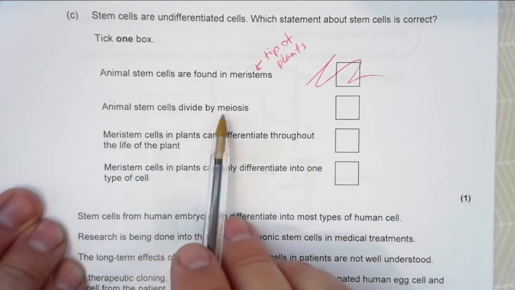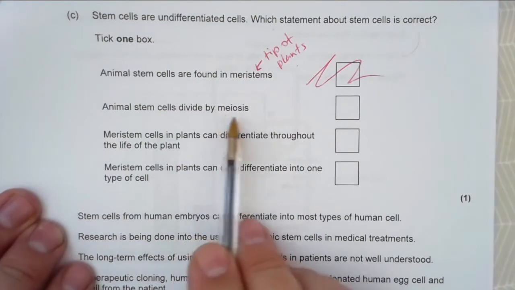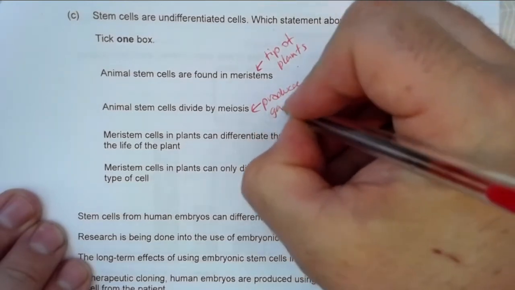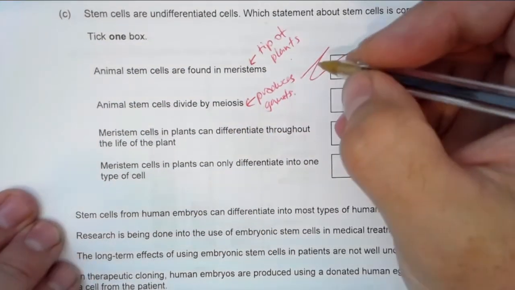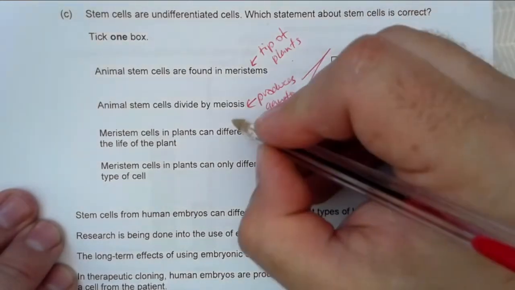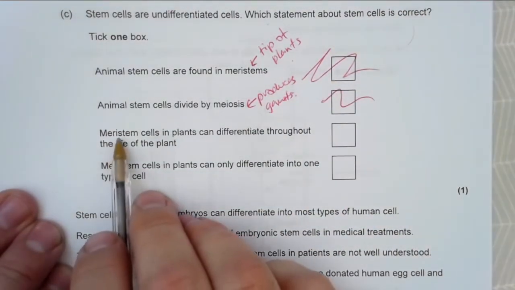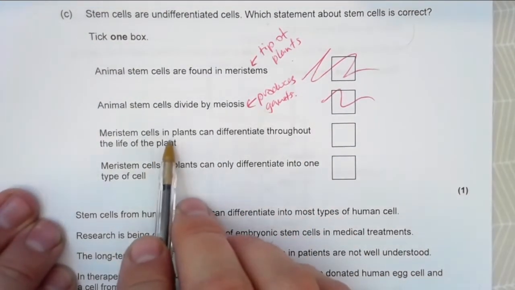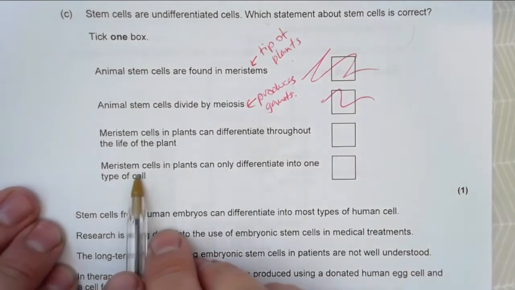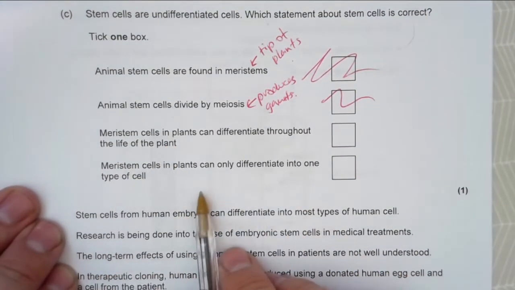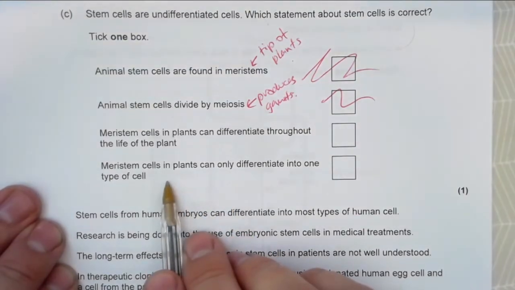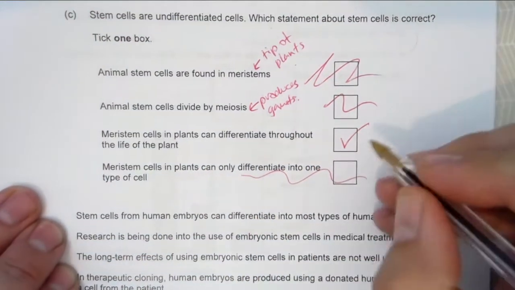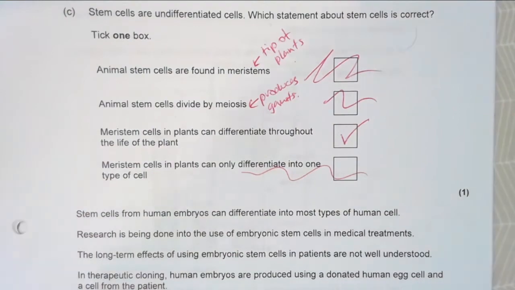Animal stem cells divide by meiosis, and I also know this is not the case. Meiosis produces gametes. So we're not producing gametes in this instance, we're producing other types of cells, so it can't be this one. Meristem cells in the plant can differentiate throughout the life of the plant. Yes, I think this one is correct, but let's just check the last one. So meristem cells in plants can only differentiate into one type of cell. Well, no, that's not true. They can differentiate into any type of cell in the plant. So that is wrong, which means, yep, our first instinct was correct. It's this one.